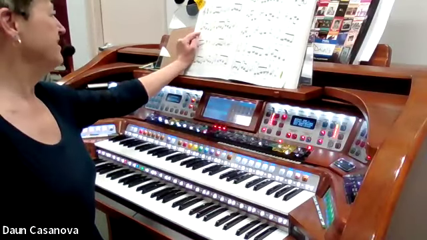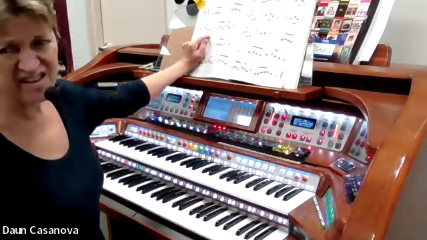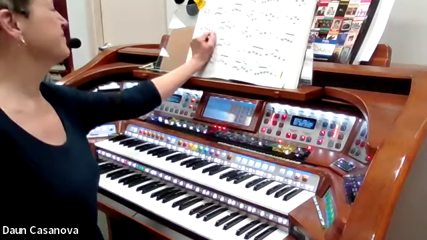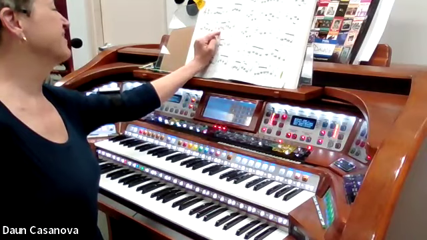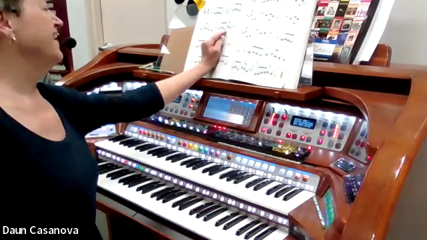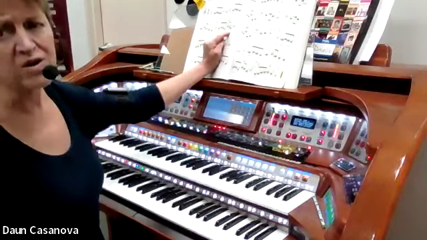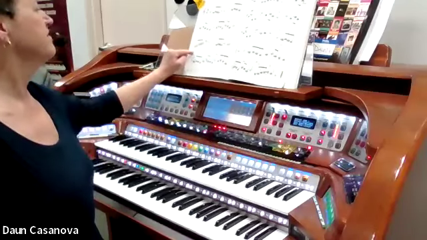G sharp 3, B5, G sharp 3, F2, E1. So far, nothing hard. Pretty easy stuff. A4, G3, A4, G3, E1.